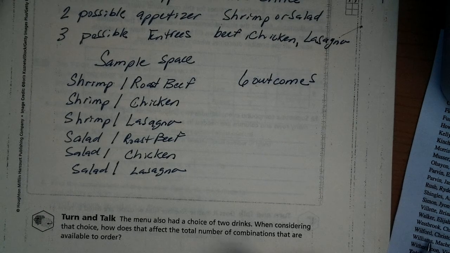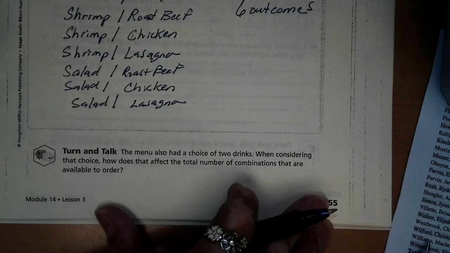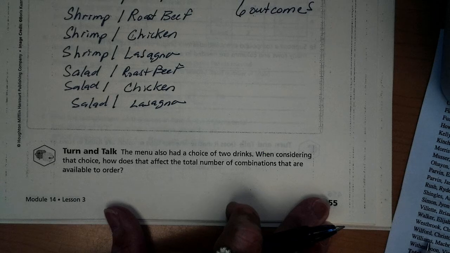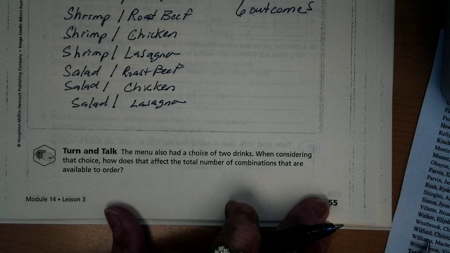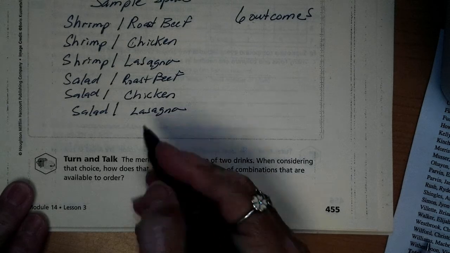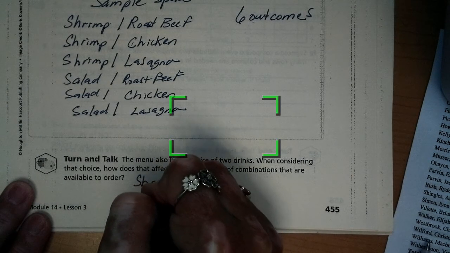Okay? The Turn and Talk says the menu also had a choice of 2 drinks. When considering that choice, how does that affect the total number of combinations that are available to order? All right, so think about it. And I'm just going to do the first one, right?